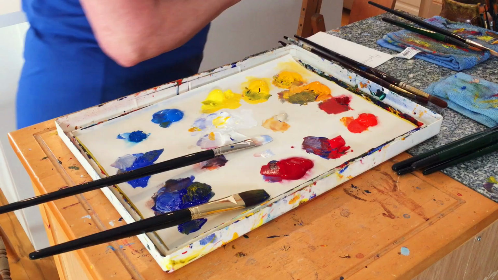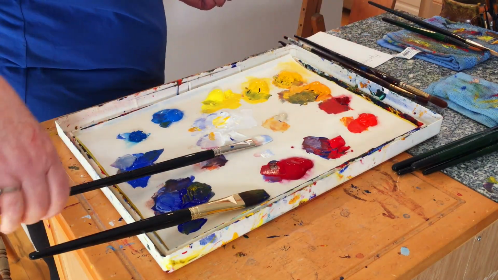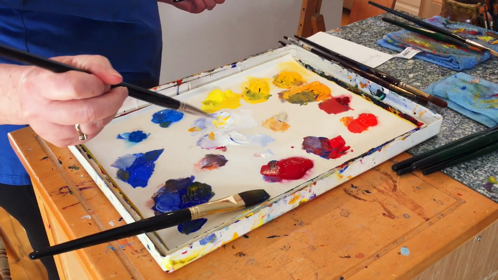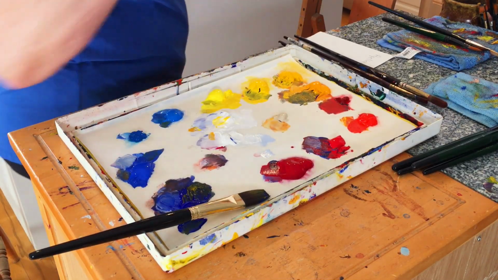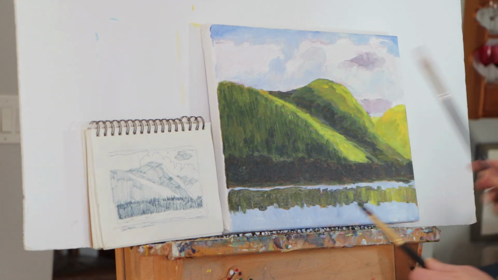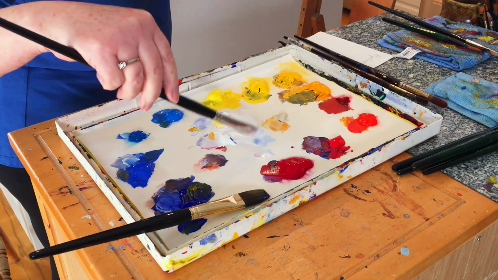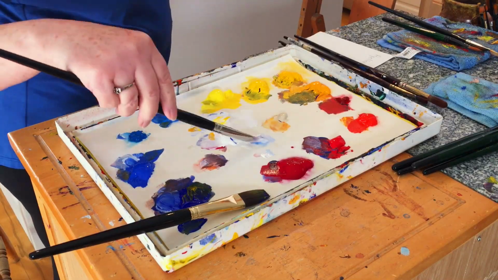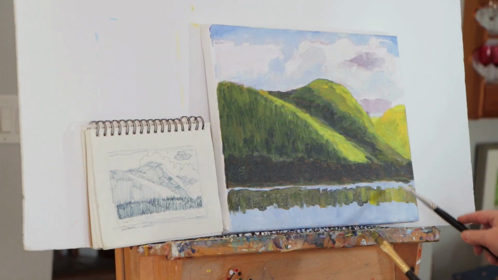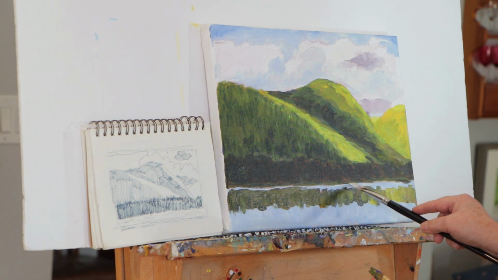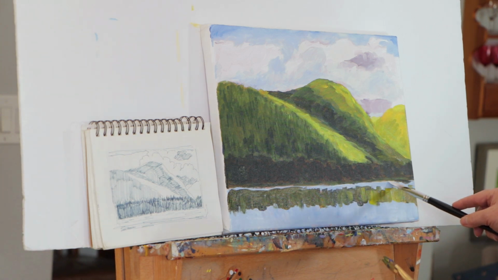start bringing it in, and I'm just going to pick up this brush with the white and the blue that I had earlier. Picking up a little bit of that cobalt blue, and I'm just going to bring that across.